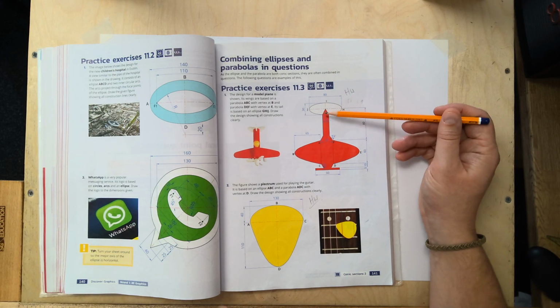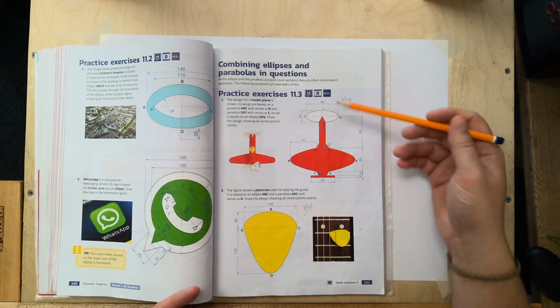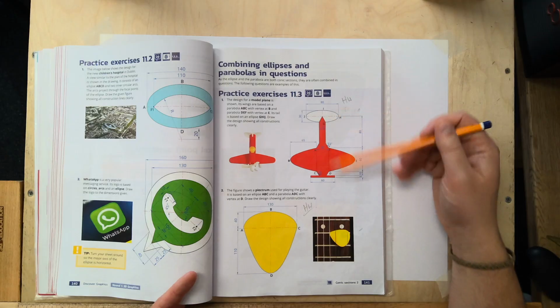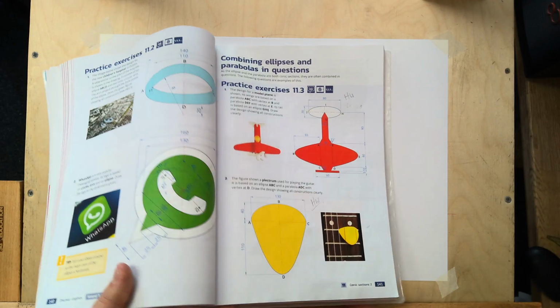What we'll do is start with the tail, just because we have enough room on the top of the sheet and we can work our way down towards it. It doesn't actually matter which way you go on this, but I might as well start with the ellipse. Since we're on the ellipse chapter, we can go from there and work our way down.